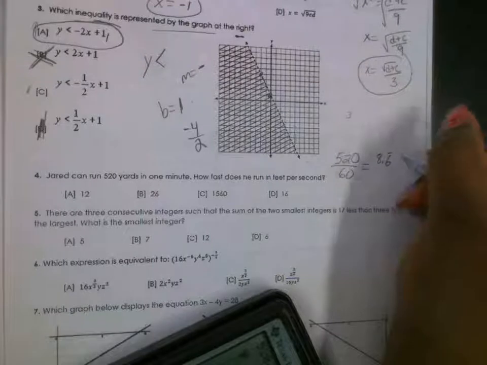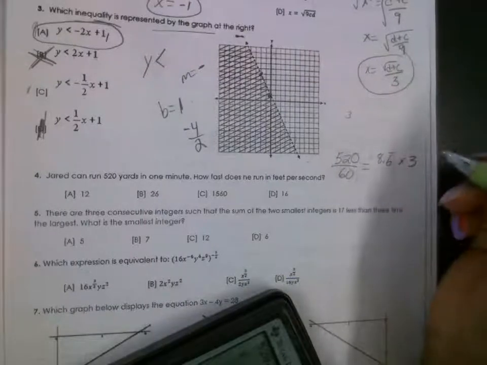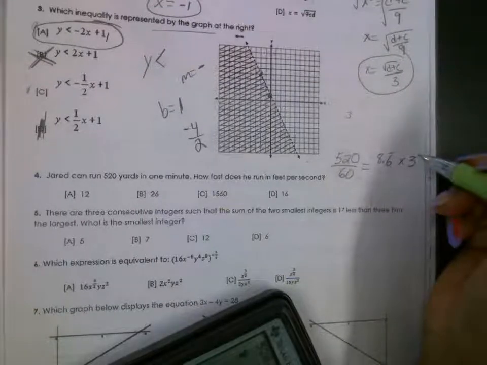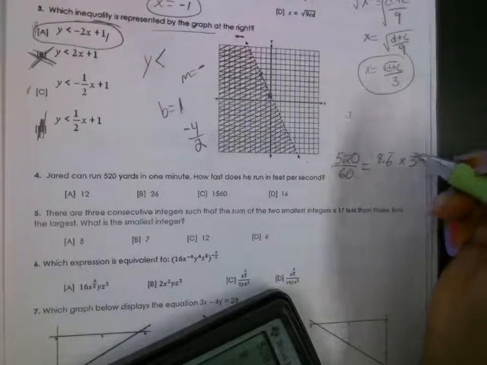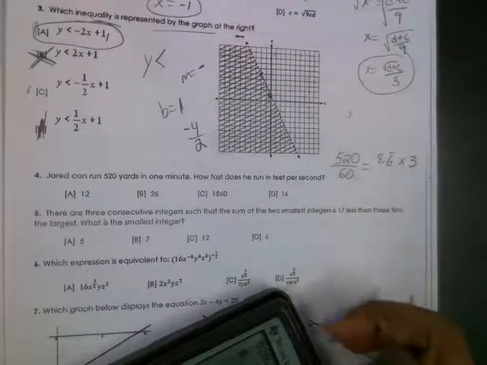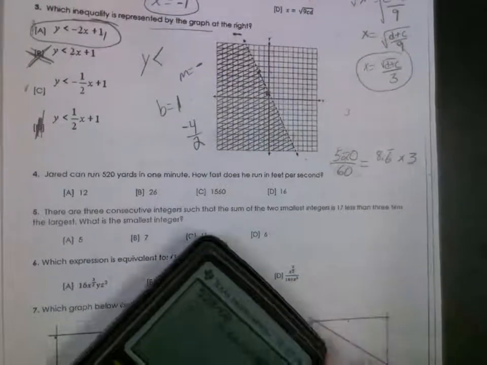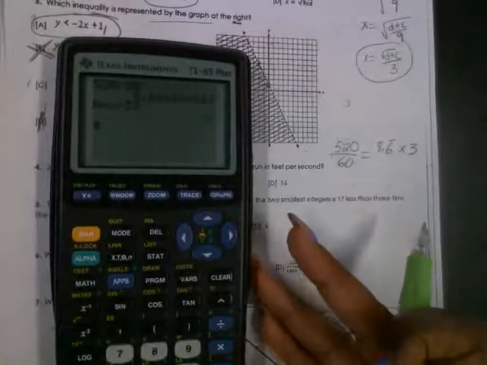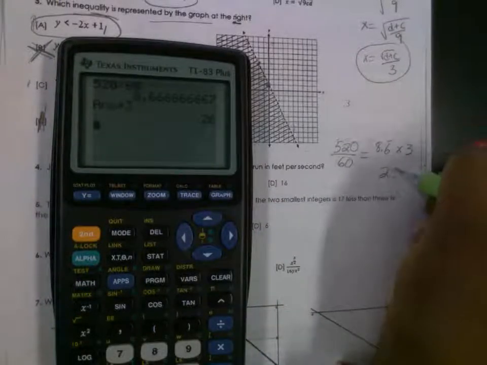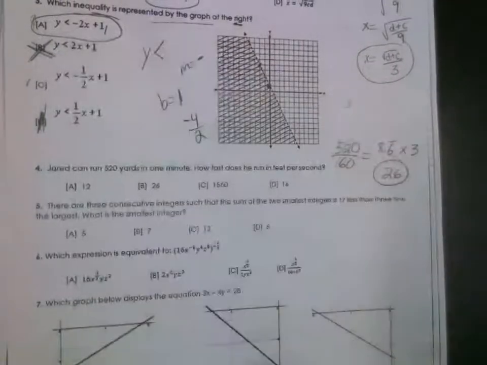So we're going to multiply it times 3 because it's 3 feet per yard. So we're going to multiply that times 3 and see what we get. And we get 26. So 26 is going to be our answer. All right.